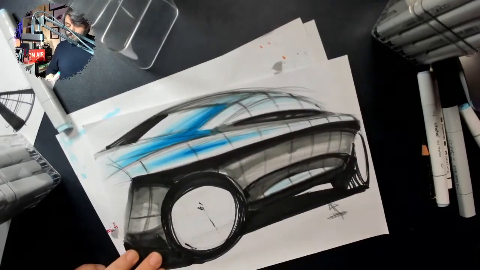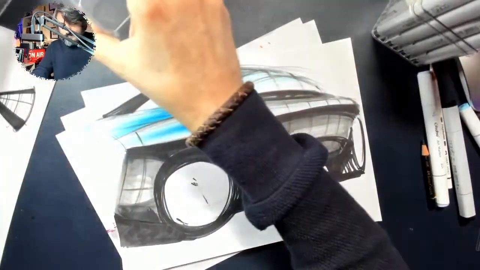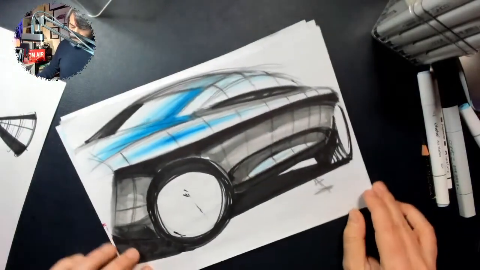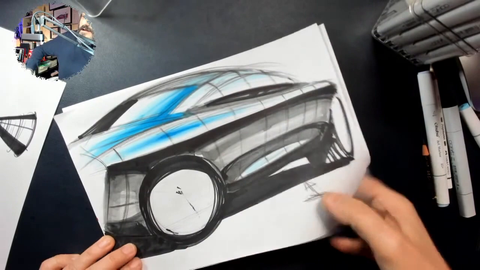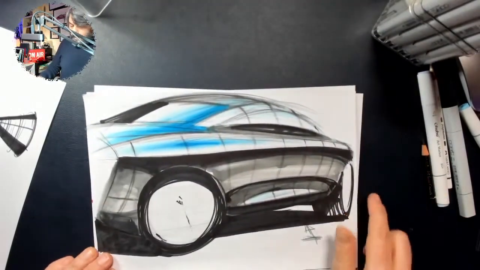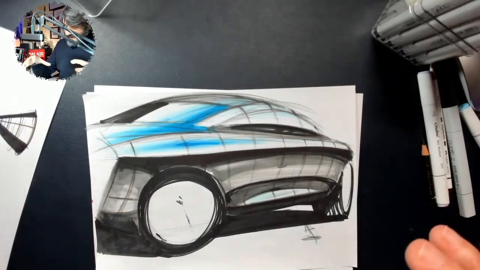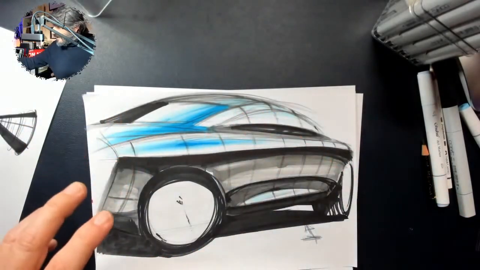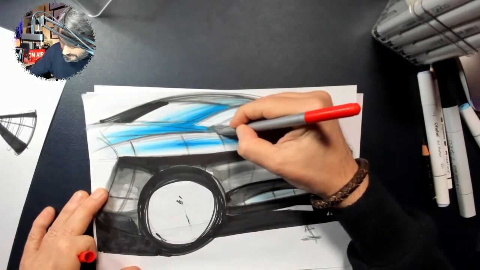Okay, so now that I did that, I think that you really understand how the reflections get on top of a car according to the section, okay? Because that's very important, not to forget.